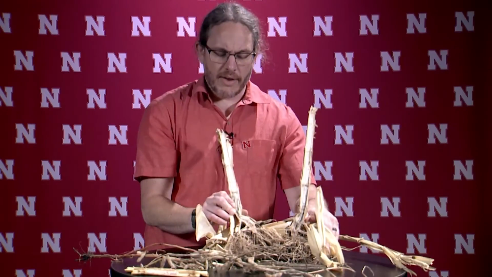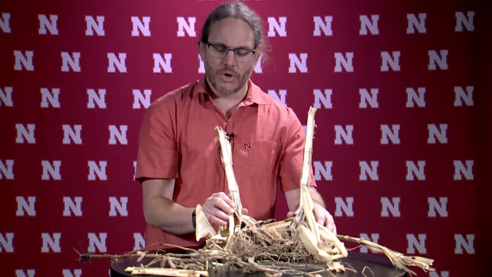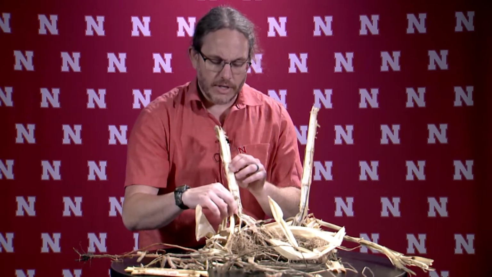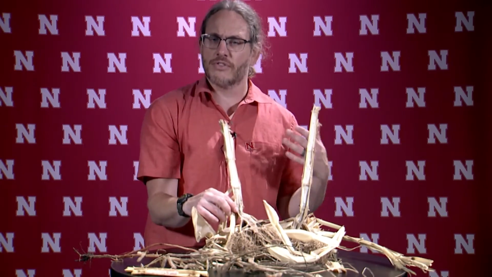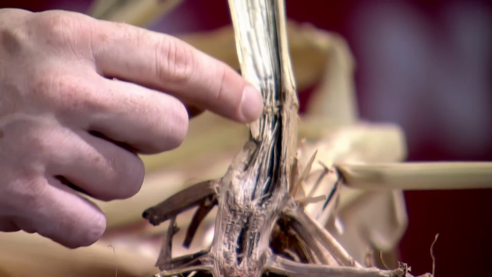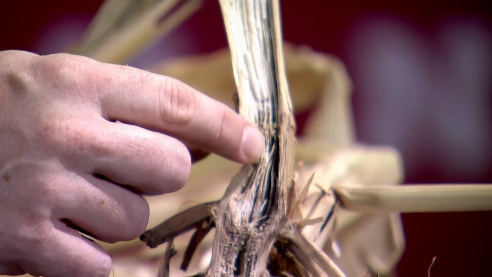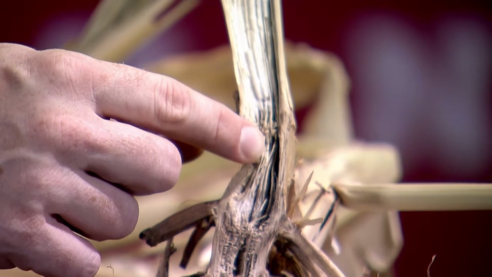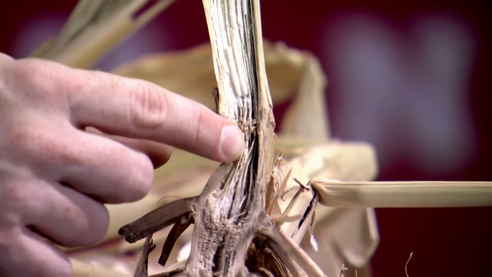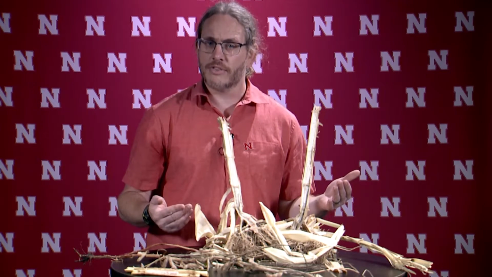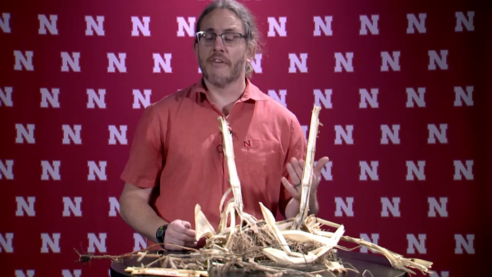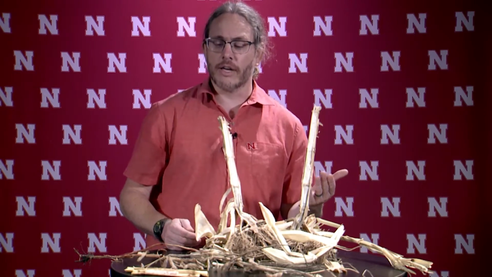And so right here we have a corn plant with charcoal rot, and if we look down at the vascular bundles, we have a whole bunch of small black little dots on these vascular bundles. And those are the microsclerotia that are diagnostic for the charcoal rot pathogen. Charcoal rot thrives in hot, dry conditions, and so as we think about the weather that we've had in Nebraska this year, we can anticipate a fair amount of charcoal rot occurring.